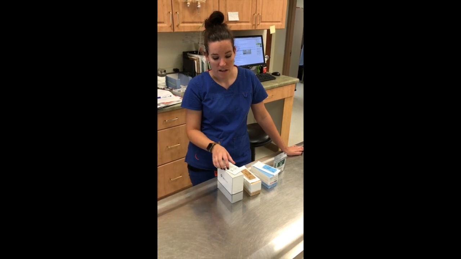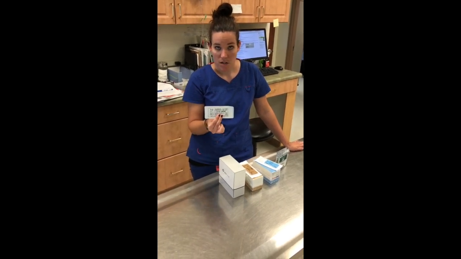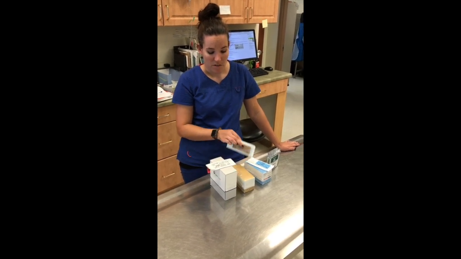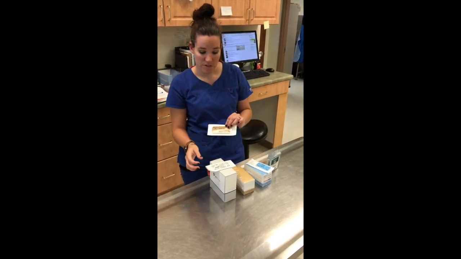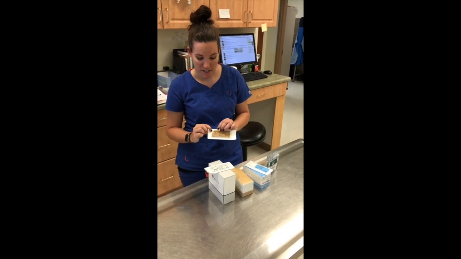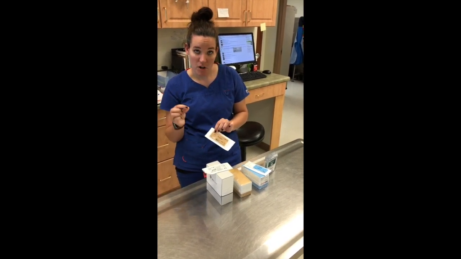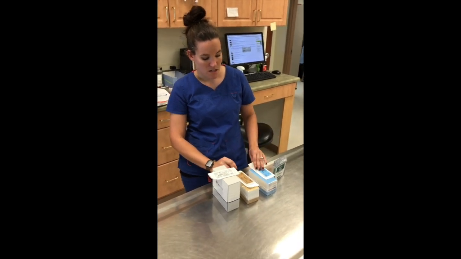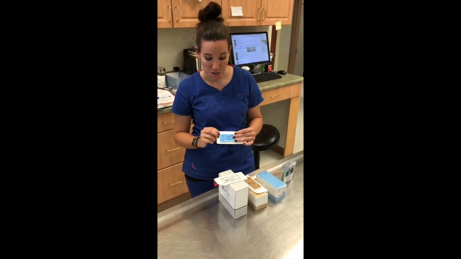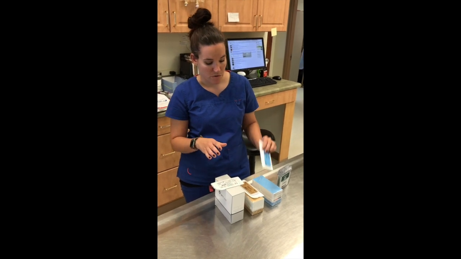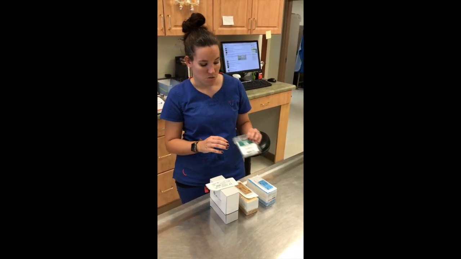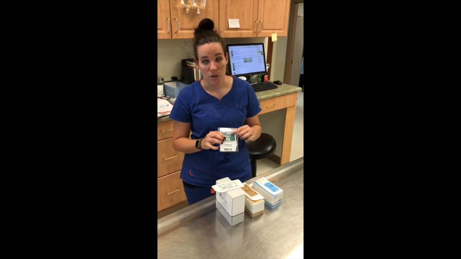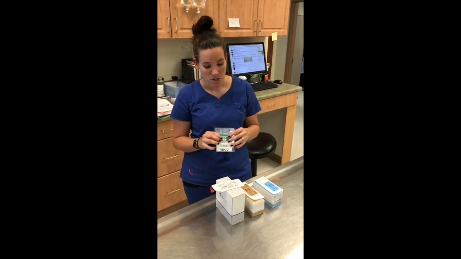So we have things like 3/0, which is kind of a standard suture. 4/0 is actually smaller, so when you have a number in front, the higher the number, the smaller, the thinner the suture is. But then if you go down to smaller numbers like a 2/0, 2/0 is going to be bigger than a 3/0. And then when you get into just single numbers like 0, 1, 2, those are going to be much larger sutures.